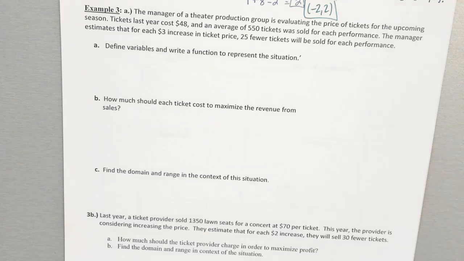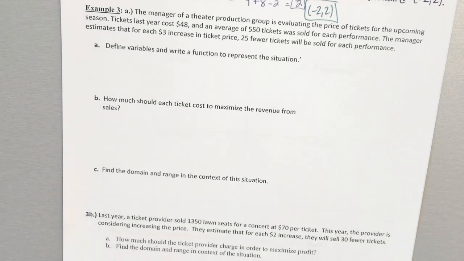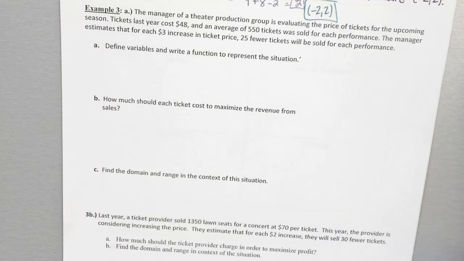Okay, so yesterday we talked about different properties of quadratic functions. Today we're going to use some of those properties to help with optimization problems. Optimization problems are where you're trying to find a maximum amount. In this case, revenue is what we're going to be focusing on.